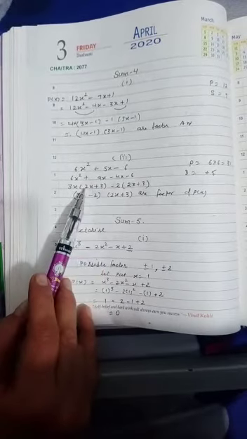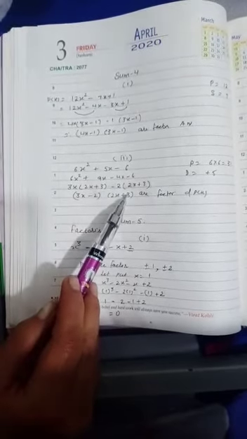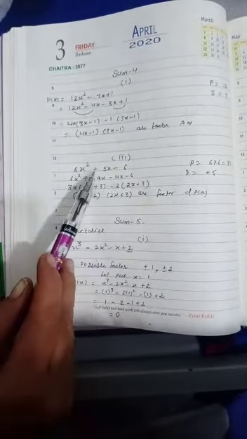Which term is to be taken positive and which negative is decided by the middle term. If the middle term has the positive sign, the greater one is to be given positive and the smaller is to be given minus sign. So it will become 6x square plus 9x minus 4x minus 6.